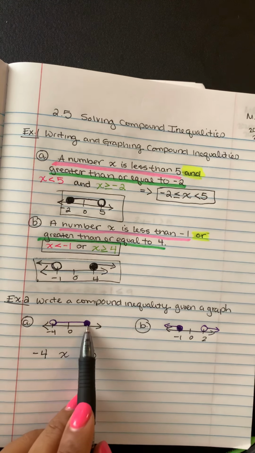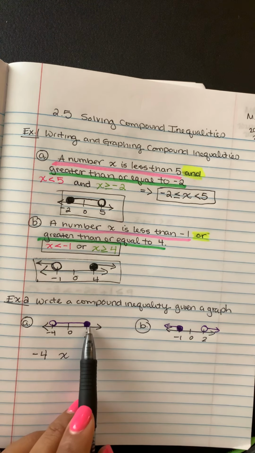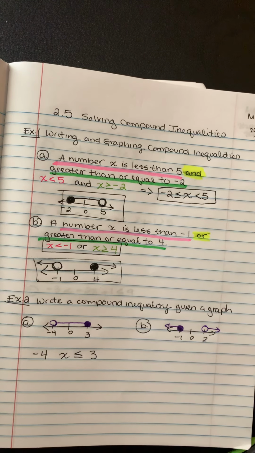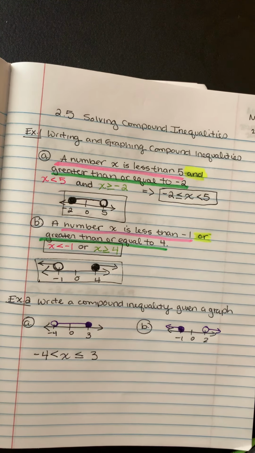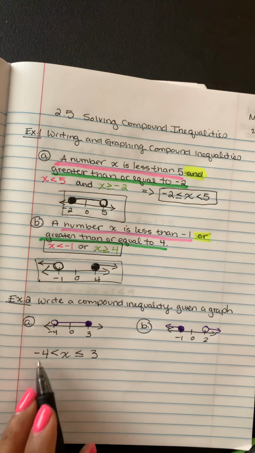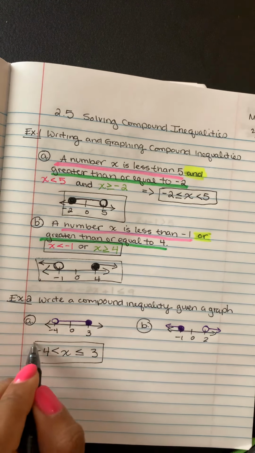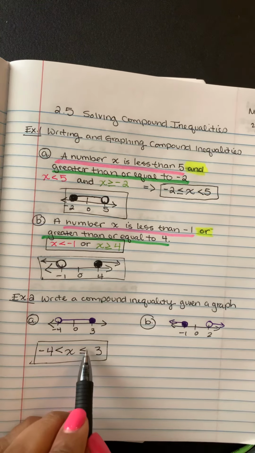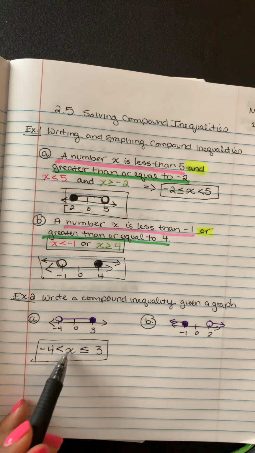We also know that it is a closed dot. So it's less than or equal to 3. And then we know that -4 is less than x, or x is greater than -4, okay? So again, once you figure out what this arrow is, if this arrow is facing to the left, this arrow cannot be facing to the right, because then you messed up somewhere.